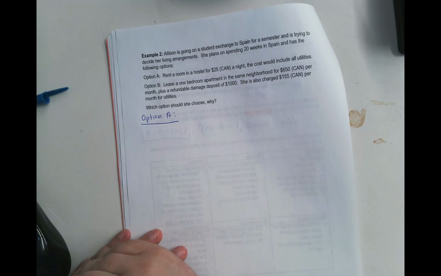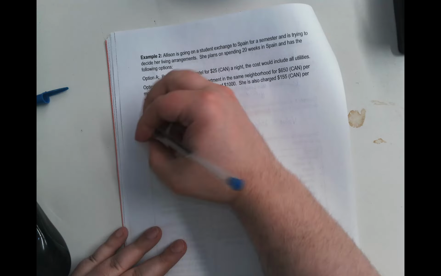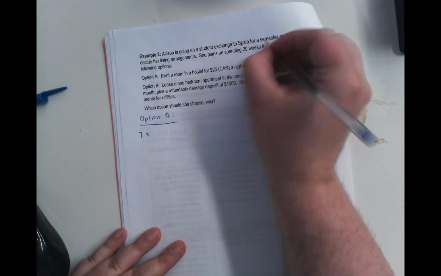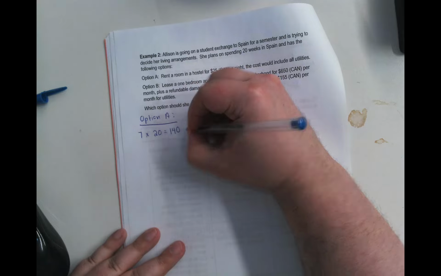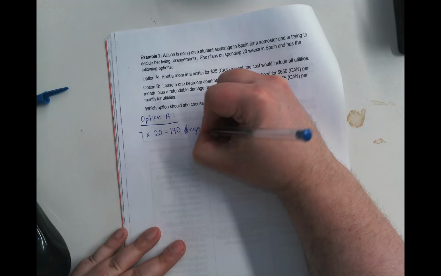So if she is renting a room for $25 a night, well, there are 7 nights in a week and she's staying for 20 weeks. So she is going to need the room in the hostel for 140 nights altogether.